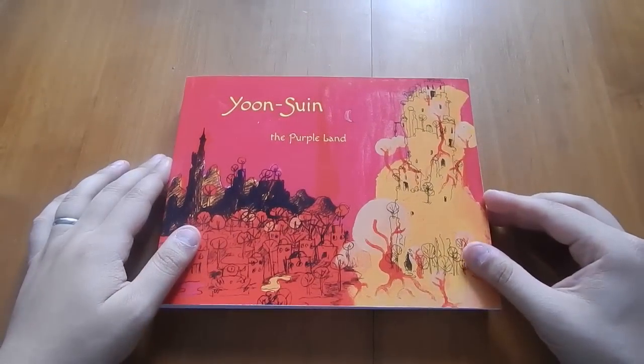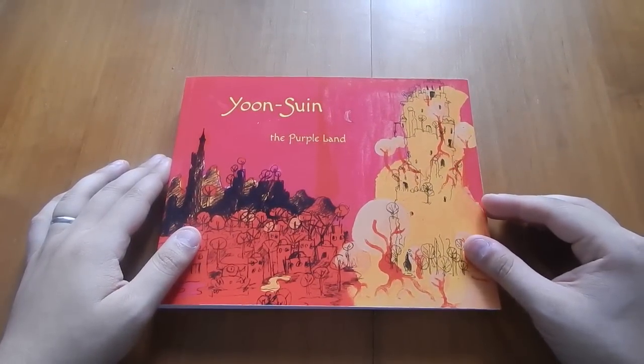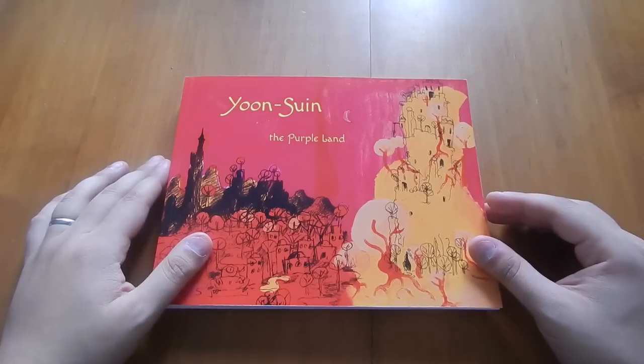We're going to look at another book of mine that I got recently. This is Yoon-Suin, The Purple Land. It is a setting book for D&D or D&D-like games.